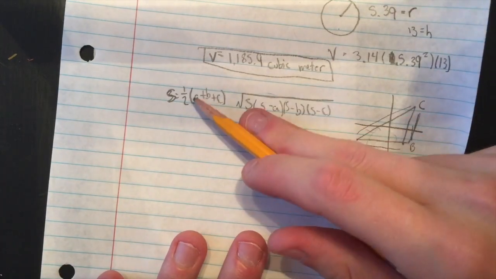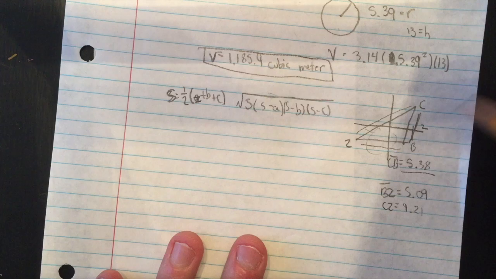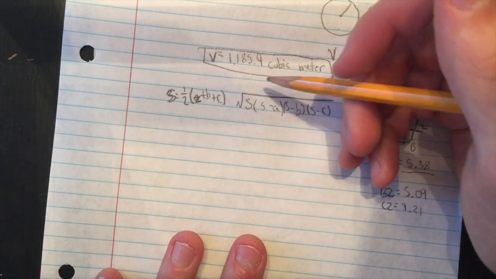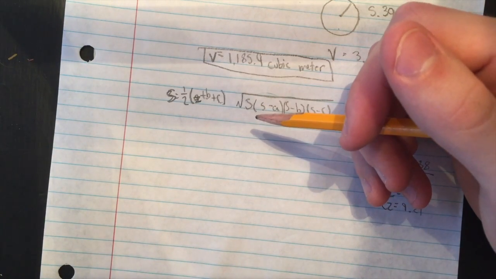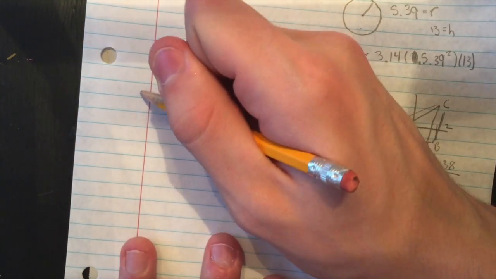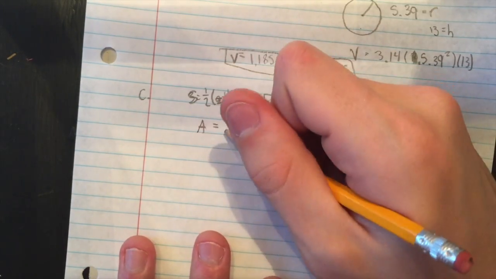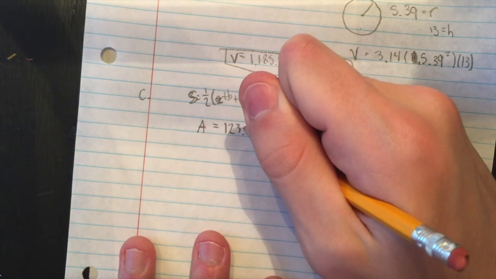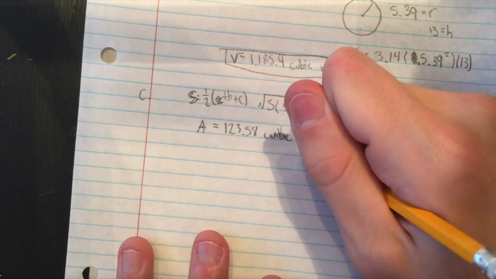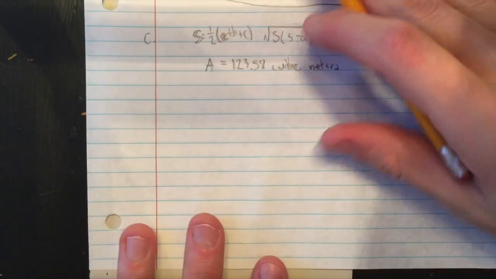In our case, we'll say A is Z. So we know that Z is right here, B is right here, and C is right here. So you'll use the segments, plug them into that, and you'll find out that the area for problem C, sorry, this is problem C, the area for problem C is equal to 123.58 cubic meters. And that is the area for this triangle. All right, D.